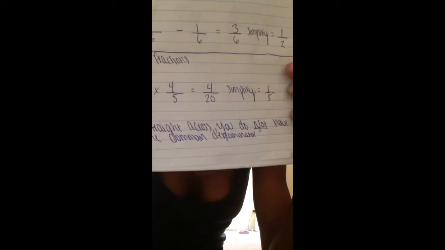So I got 4/20 as my answer. Since this could be simplified, it will become 1/5, because 4 goes into 4 once, and 4 goes into 20 five times. You see? I wrote notes. Multiply.